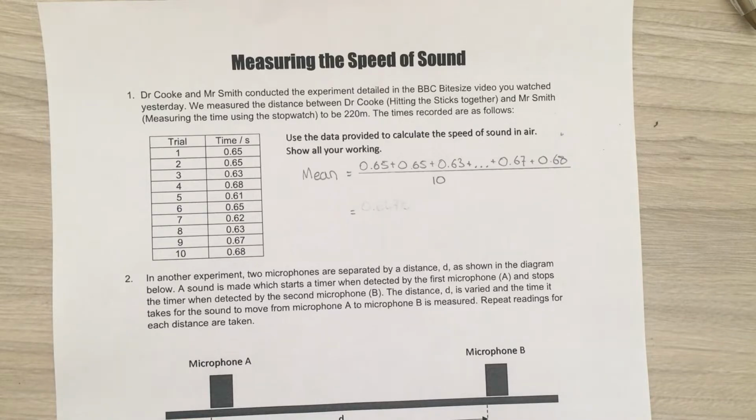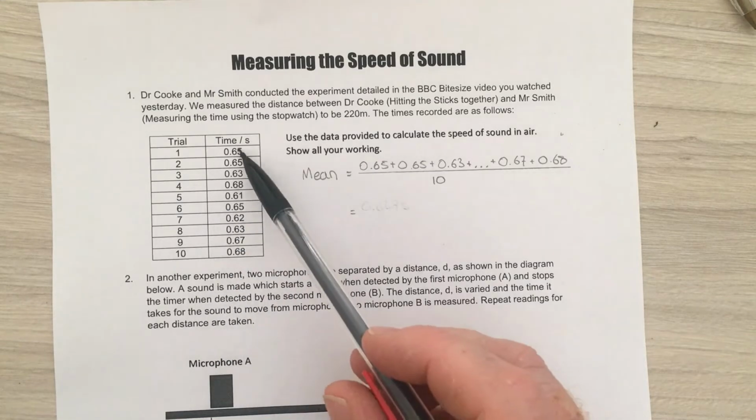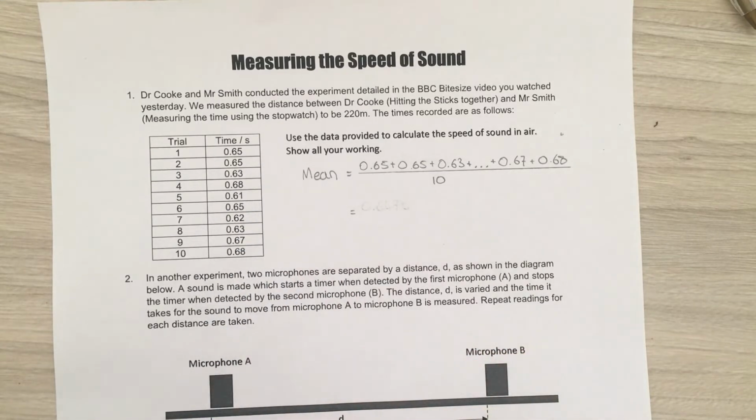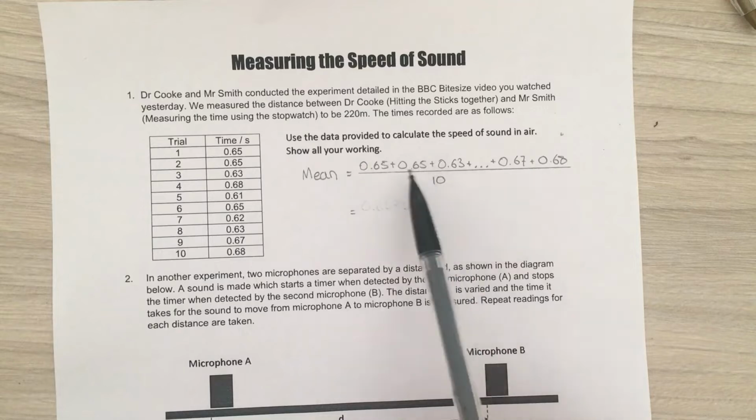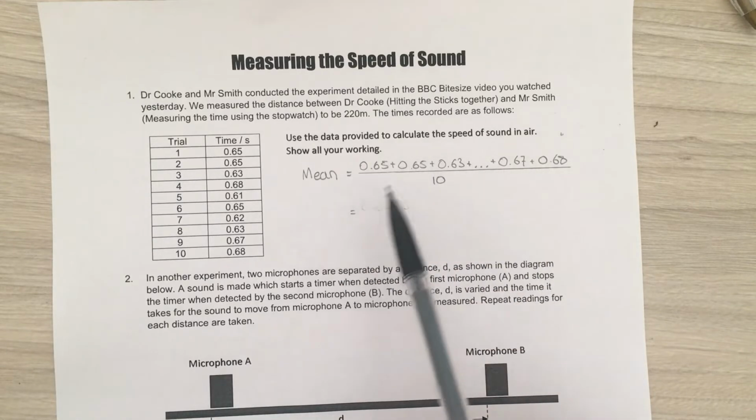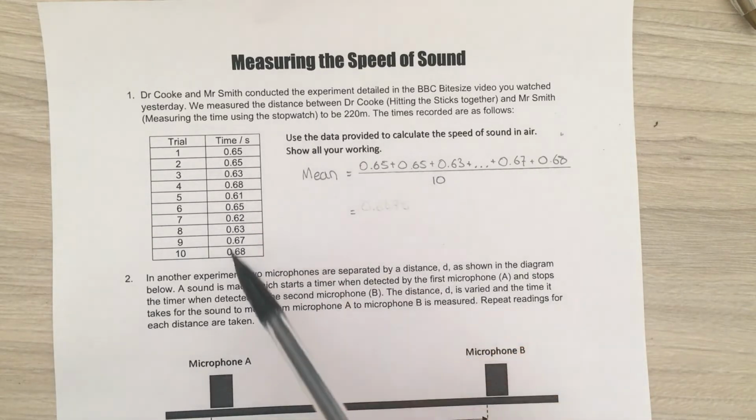So the first thing we need to do in order to work out the speed of sound, which is what the question is asking, is to add up all of these different values and find their mean. So what I've done here is just added them all up. I was going to run out of space, so I've not shown them all. It very clearly shows that I was going to add all of these numbers up and then divide it by however many numbers there are. There are 10, hence I've divided it by 10.